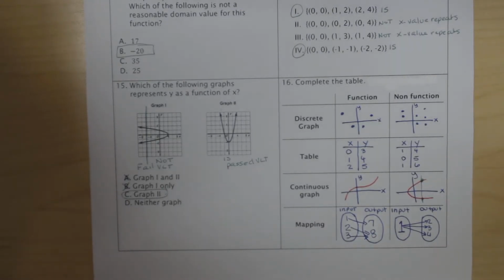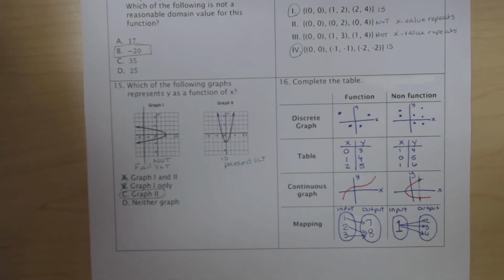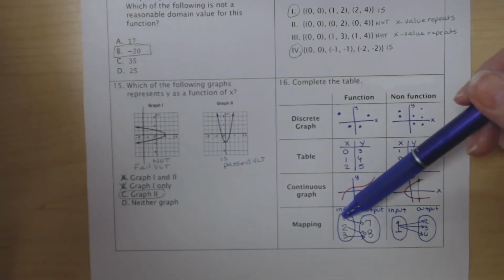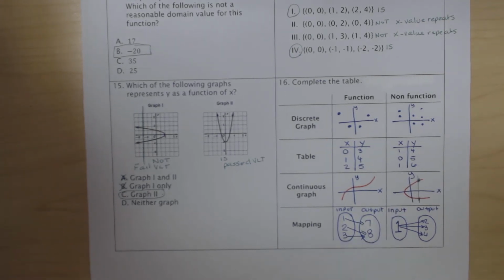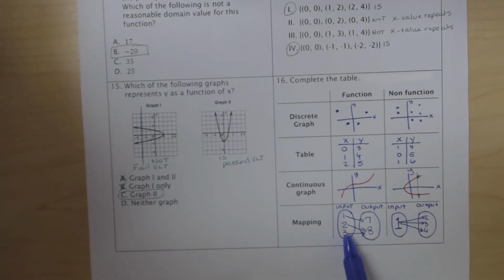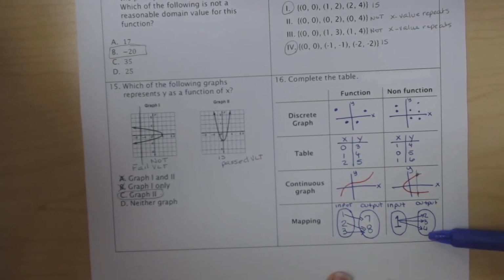Then they asked us to also do a mapping. This is where you have the two little ovals and you put stuff in them. This is your input and your output, or your x and your y. And in this case, I have 1 going to 7, 2 goes to 8, and 3 goes to 8. And remember that that's a function because these two x's can go to the same place. So everybody, in a classroom, everybody's in the same place. But you can't be in 3 different places at the same time.